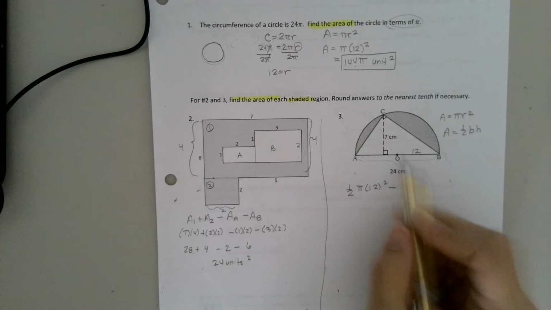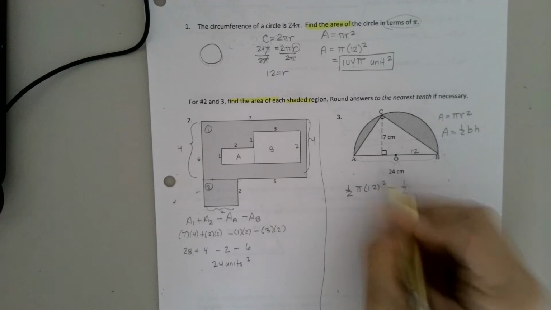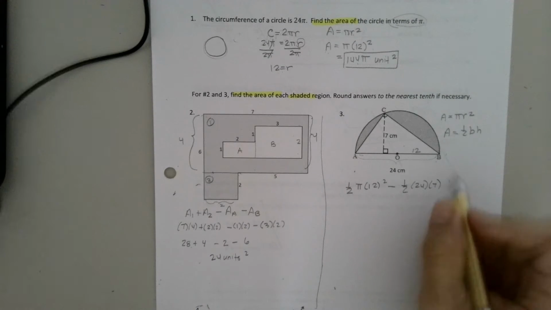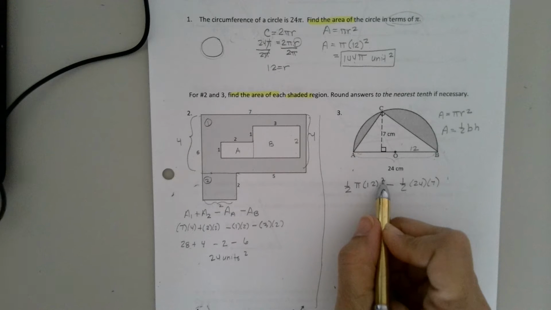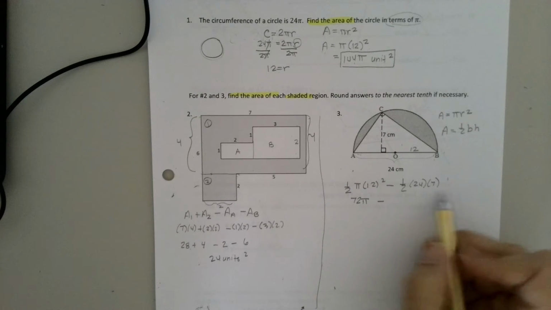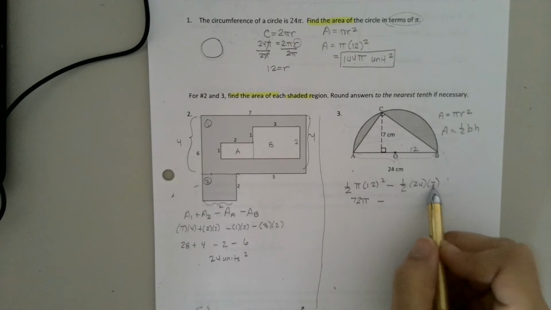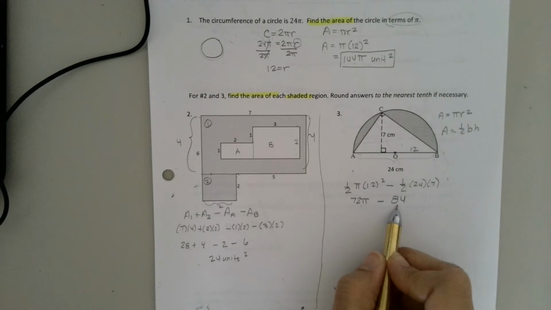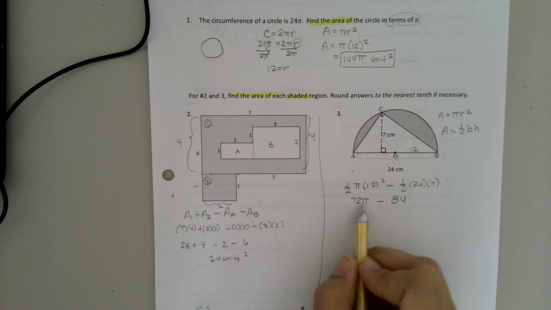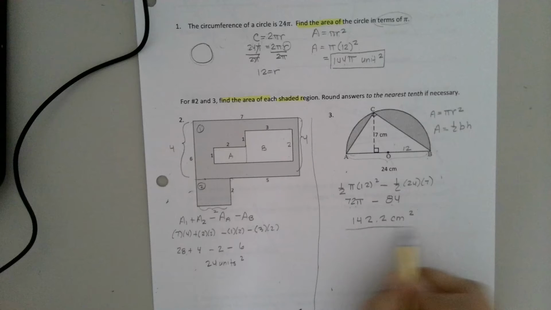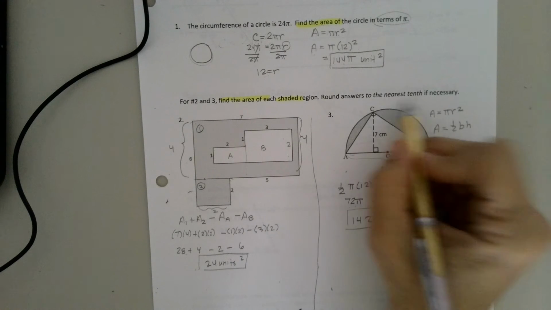That's the whole thing. Now I have to subtract the triangle. It's 1/2 the base of the triangle is 24, and the height of the triangle is 7. So 12 squared is 144, divided by 2 is 72, minus 1/2 times 24 is 12, times 7 is 84. This has a pi, this one doesn't. So I'm going to go in my calculator now. 72 times pi minus 84, 142.2 centimeters squared. So these are the answers for question 2 and 3. And I rounded it to the nearest tenth.